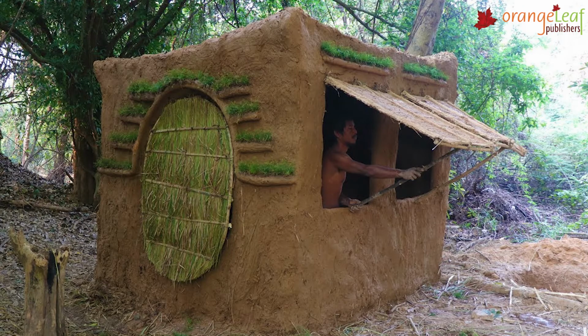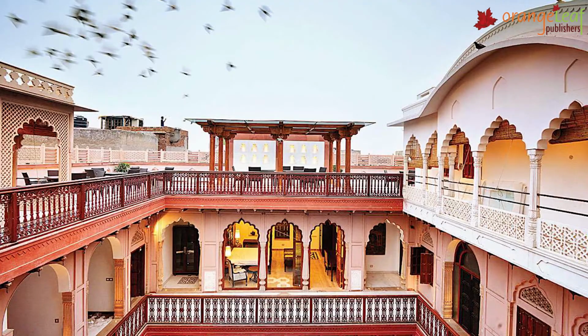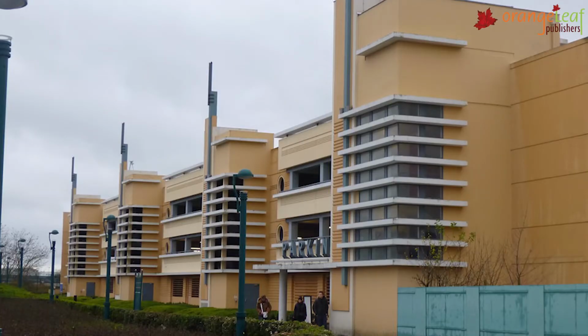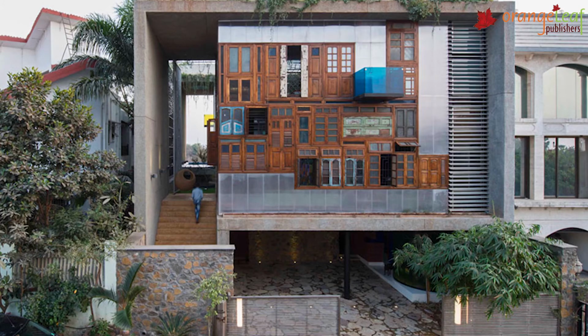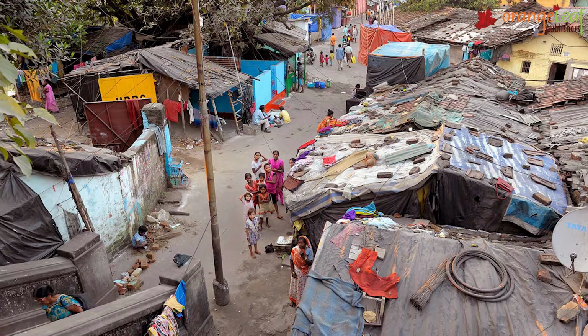Factors determining the size of the house. You can spot mud houses, brick houses, and havelis in villages. Similarly, you can also spot multi-story buildings, huge housing complexes, and slums in the same city or town. Why is it so? This is because the amount of money required to build a house depends on the design and size of the house.